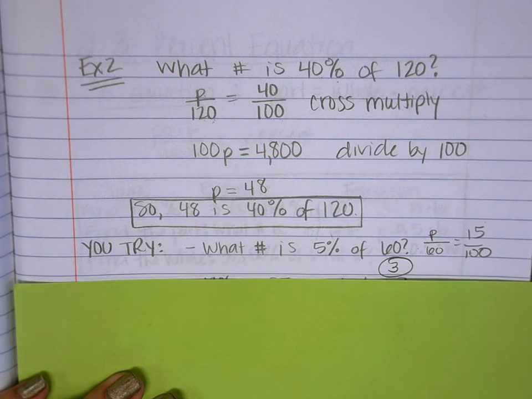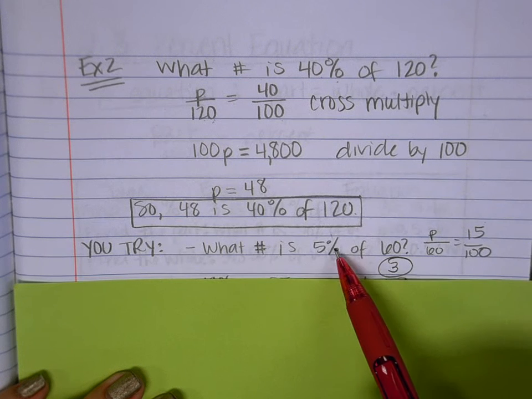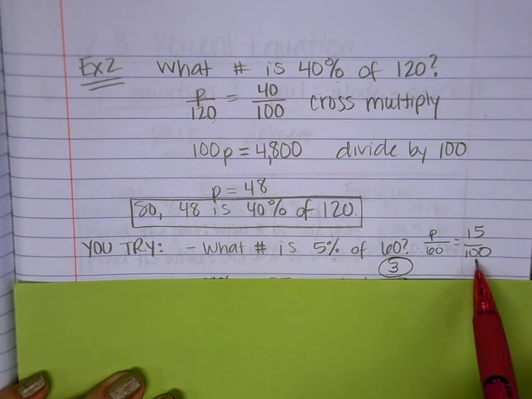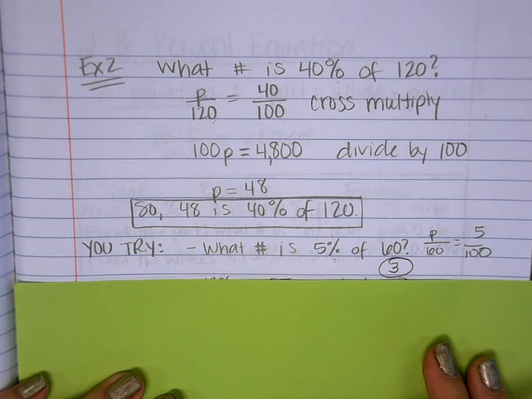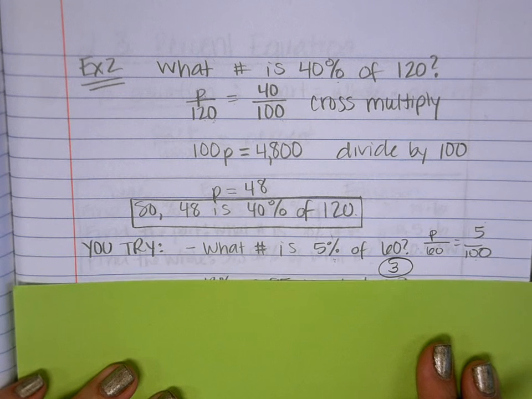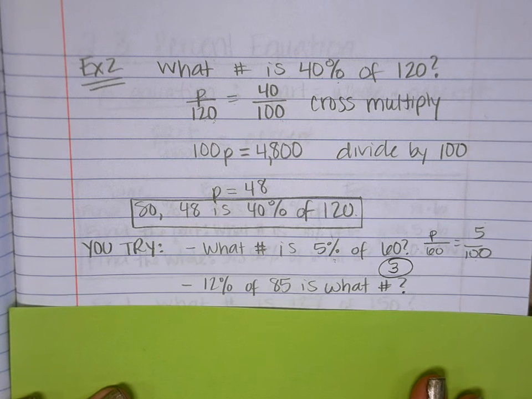Michael? But I thought we put 5 on the top and 6 on the bottom. The 5 is the percent. So it has to go over the 100. Did I write 15? Yes. Whoops. Okay? Let's try another one. See if you can get this one. Alright, do this one. 12% of 85 is what number? 12% of 85 is what number?